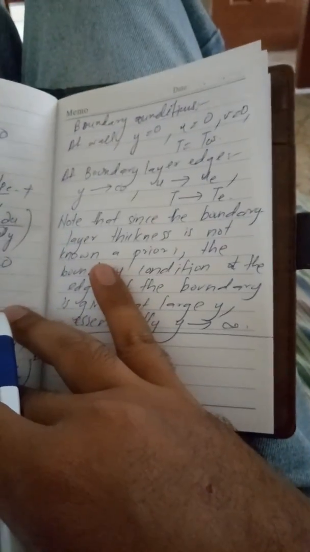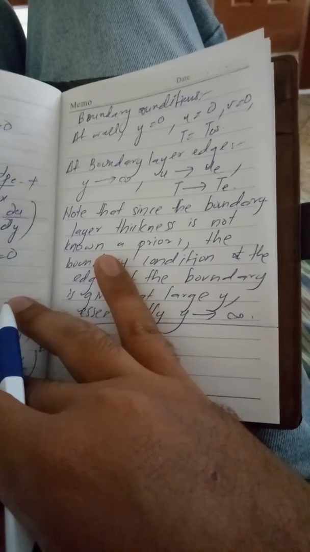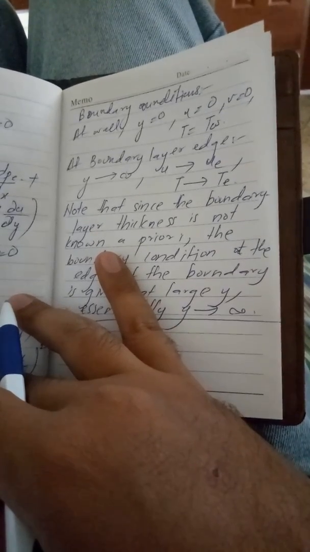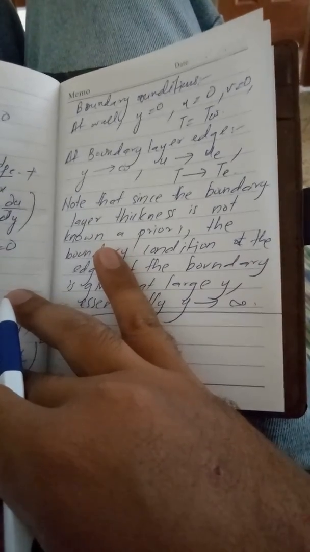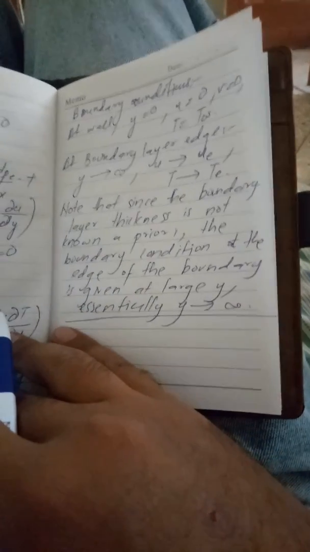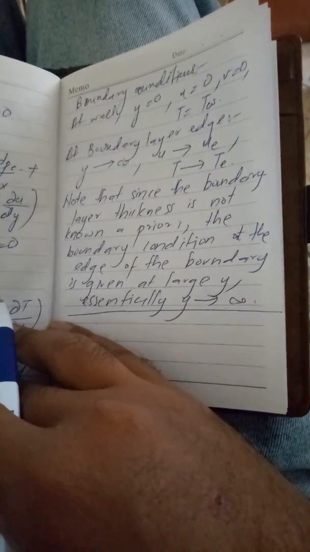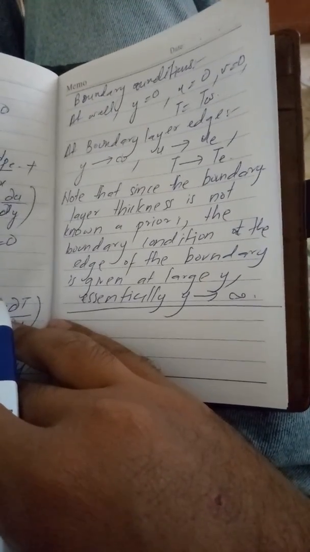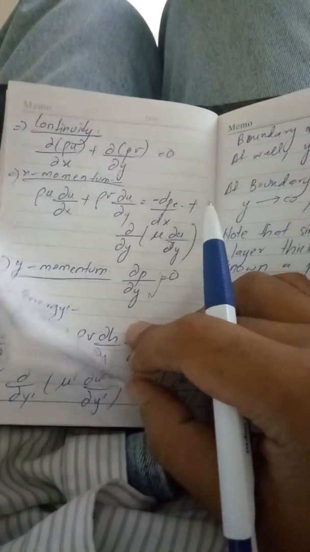So the conditions are in front of us. We want to have the condition at the wall, and we have to get the condition at the boundary layer edge as well. So these conditions need to be met. Obviously, that is why we have taken this approximation technique, so that we can find the best equations for the boundary layer.